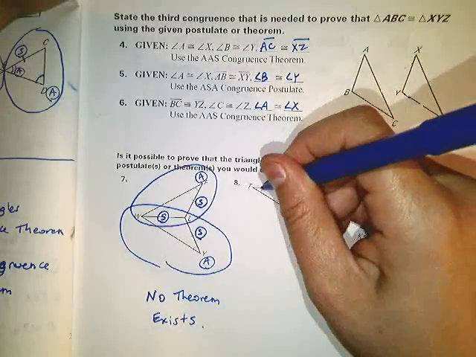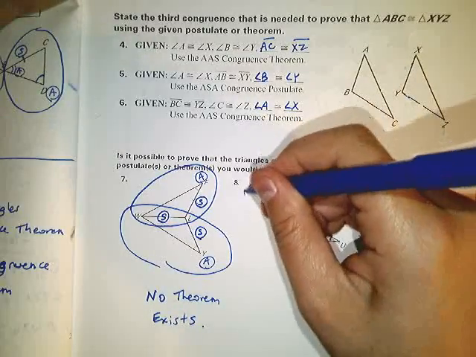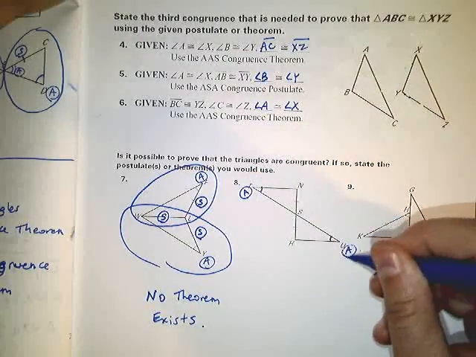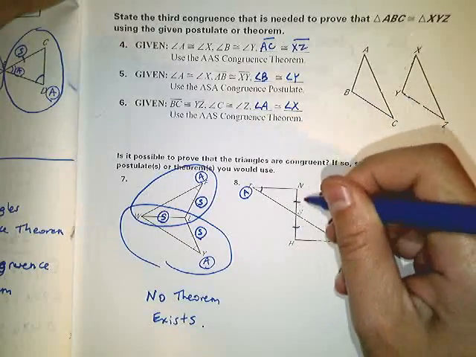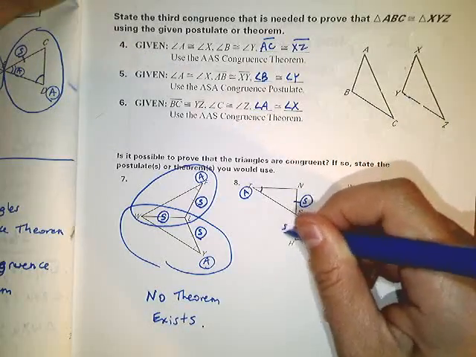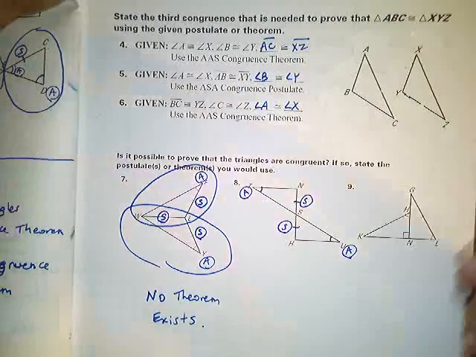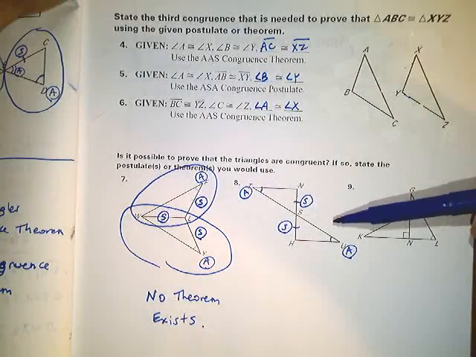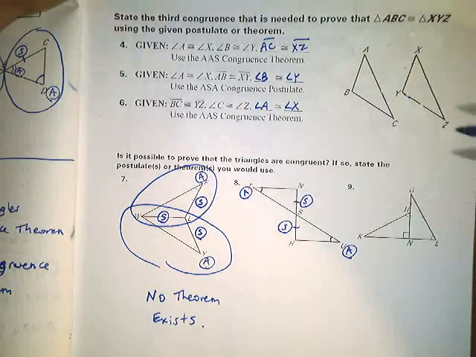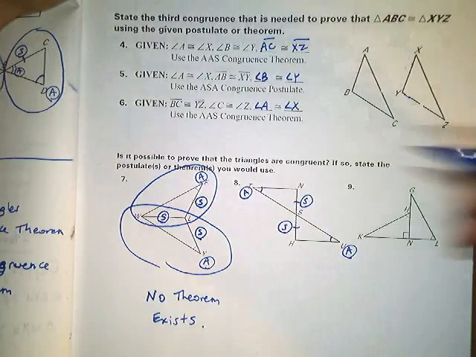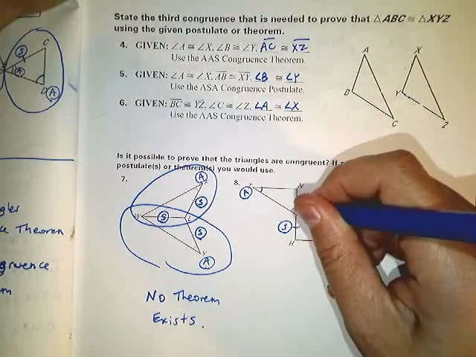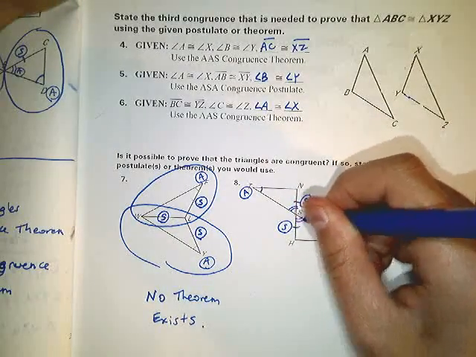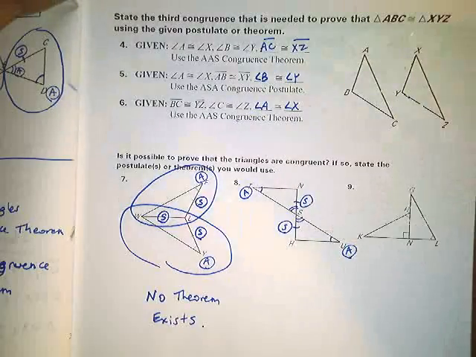In example 8, I have a pair of angles here and here that are congruent. I have a side here and here. This pair is congruent. And then, well, there'd be no way to prove any more sides are congruent without maybe a midpoint or some parallel nature of the structure of this diagram. The only other thing that we could prove congruent would be that this angle matches this angle, because that's a vertical pair of angles.